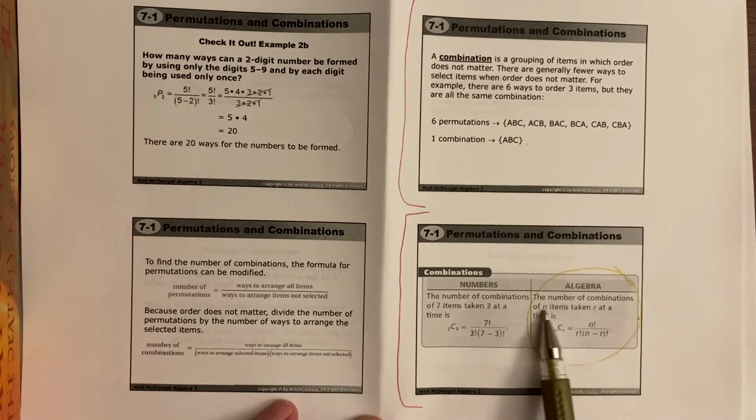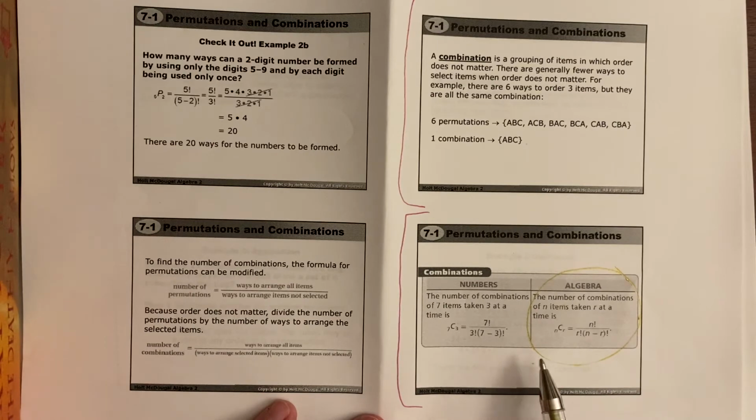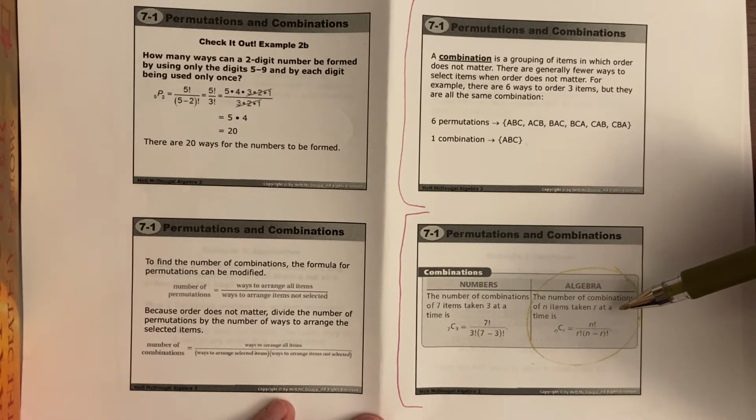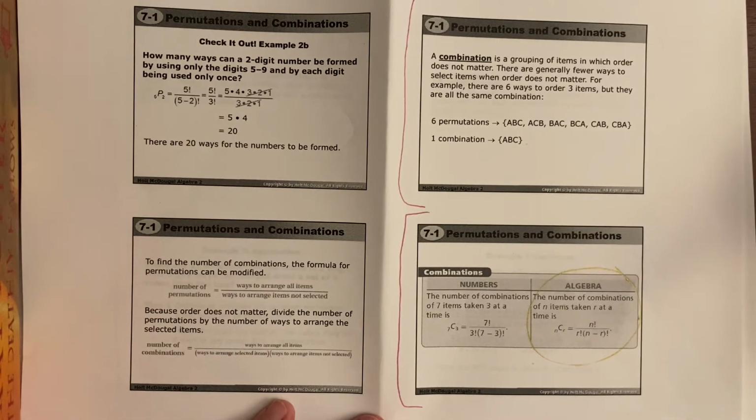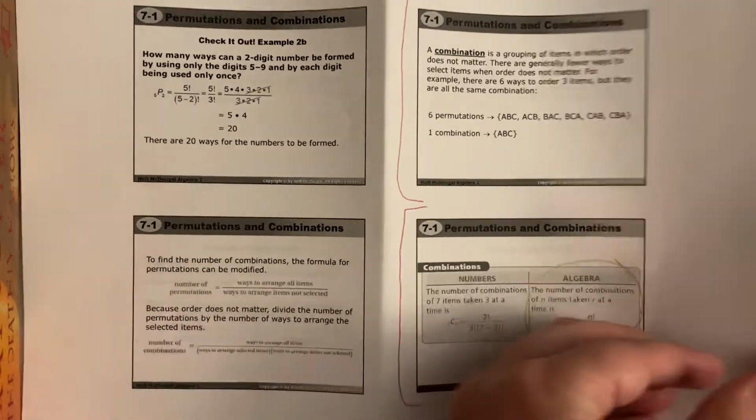The number of combinations of n items taken r at a time is, and this looks similar to the formula that we had for permutations, so I have a subscript of n, capital C, lowercase r here, is equal to n factorial divided by r factorial times, in parentheses, n minus r factorial. All right, so let's use that formula in an example.